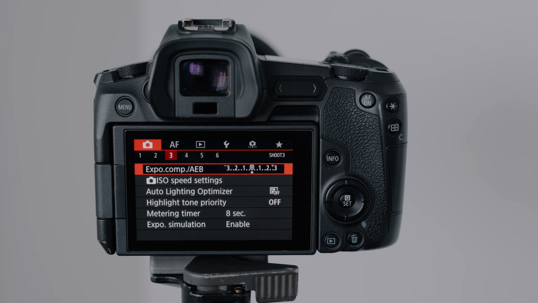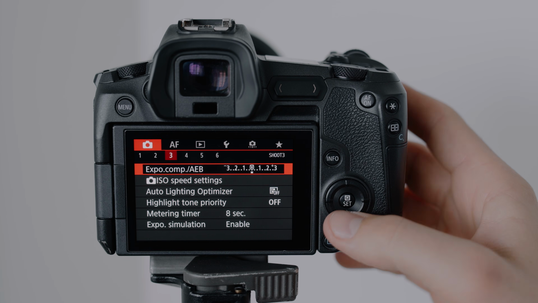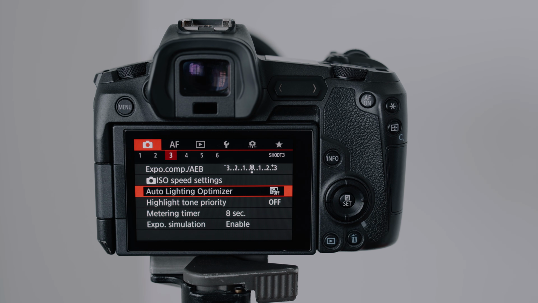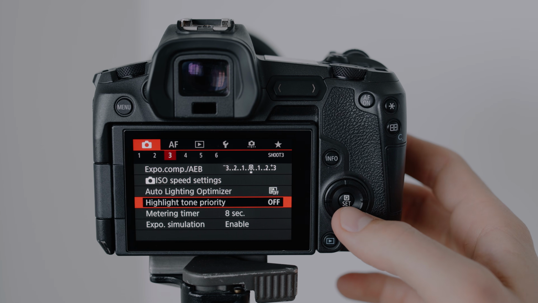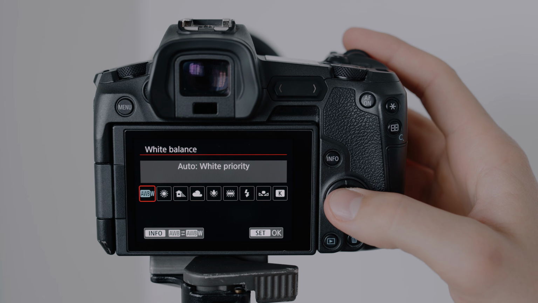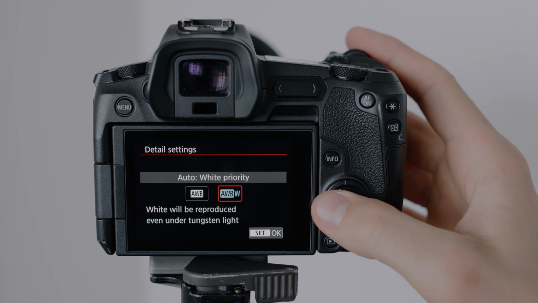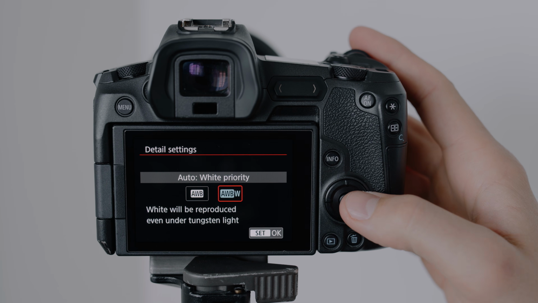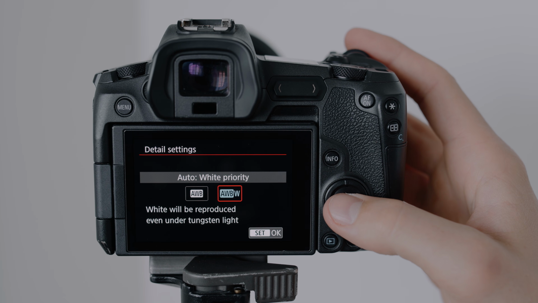On the next tab, we've got the auto lighting optimizer off and the highlight tone priority off as well. So moving over, for the white balance, I usually just use the auto setting. You have this option here of using ambience priority or white priority. I like the white priority. To me, that looks a little bit better, so that's what I go for.